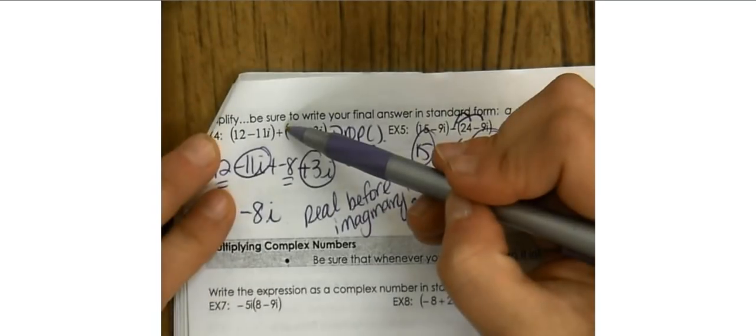Some problems will have a plus sign between the parentheses, some of them don't. If you see a plus sign, you add. If you see no plus sign, you multiply. I know that sounds very basic, but for some reason kids mess up on that, and I just don't want that kid to be you.